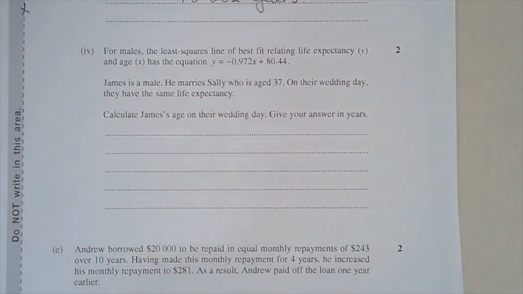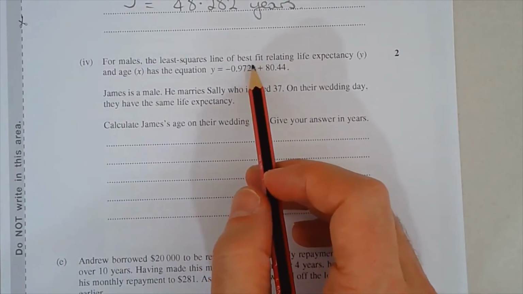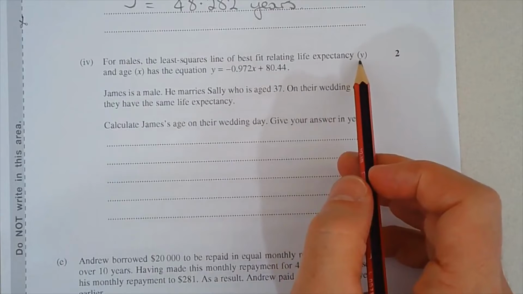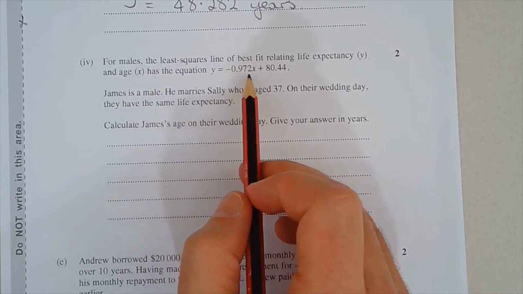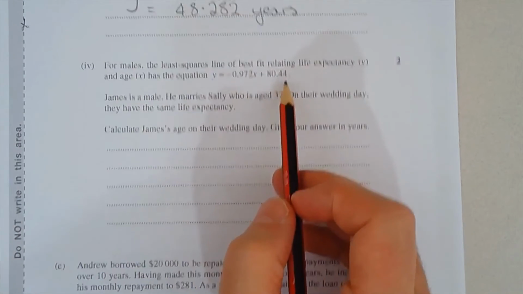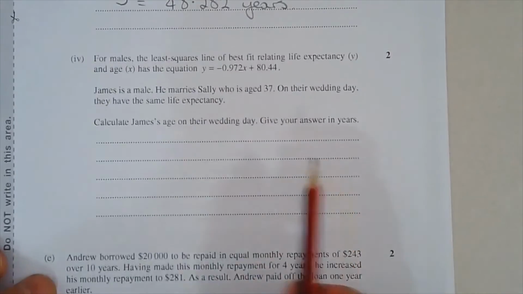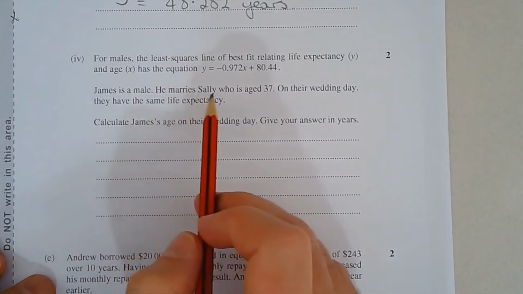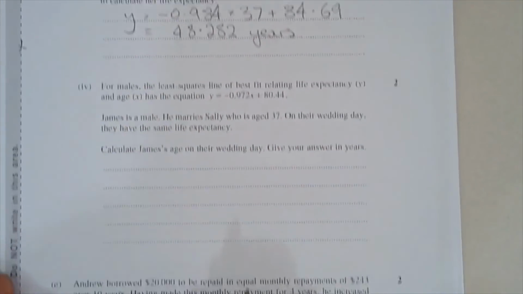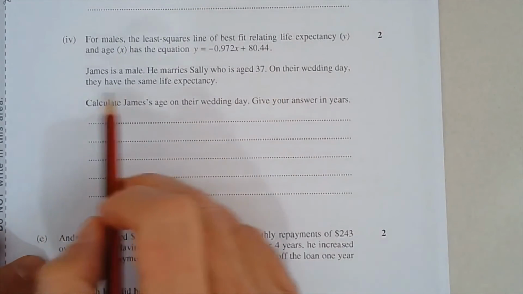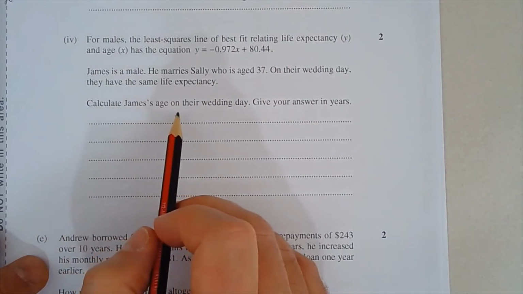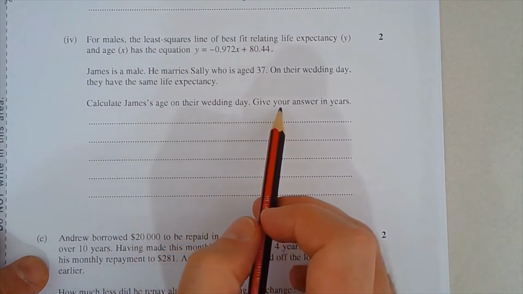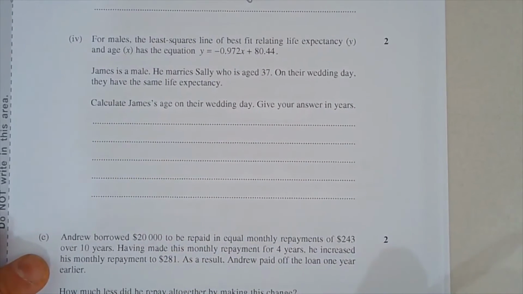Part 4. For males, the least squares line of best fit relating life expectancy y and age x has the equation y equals negative 0.972x plus 80.44. Slightly different to this one there. James is a male. He marries Sally, who is aged 37. Take a hint: we're going to need to refer to part 3. On their wedding day, they have the same life expectancy. Calculate James's age on their wedding day, giving your answer in years.